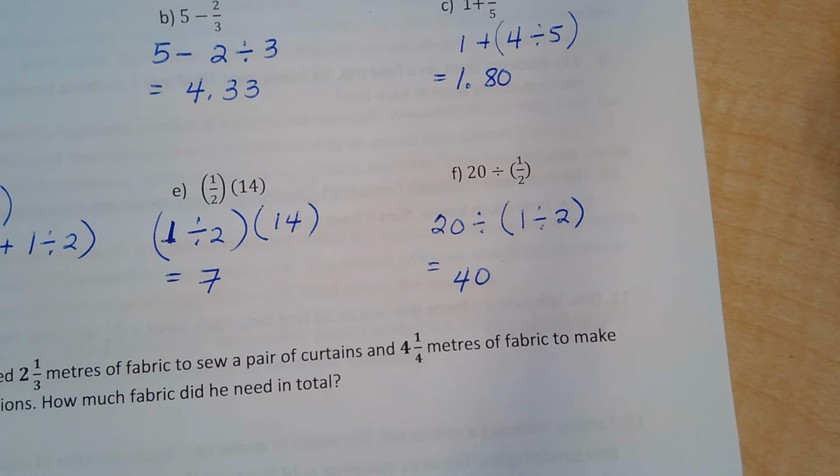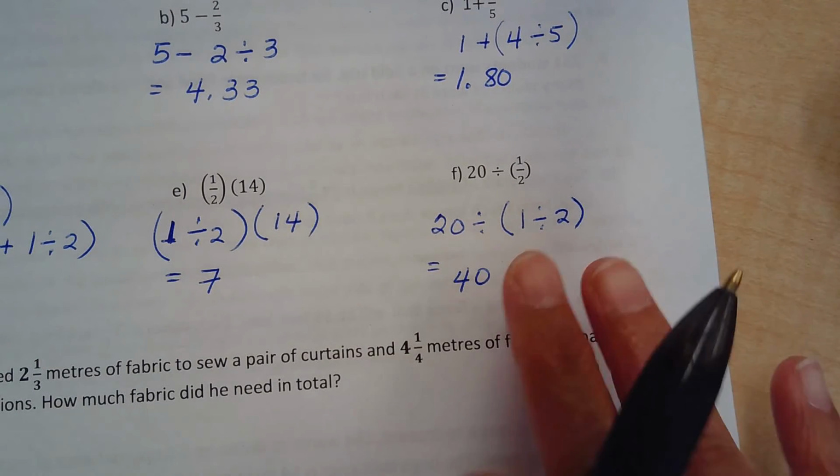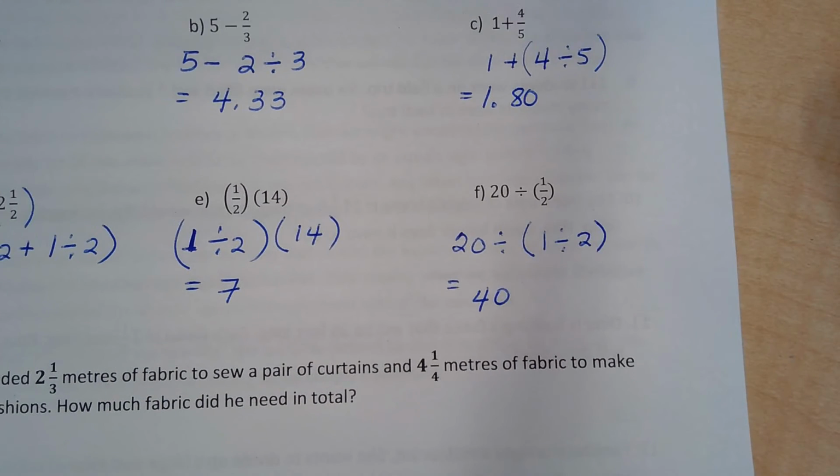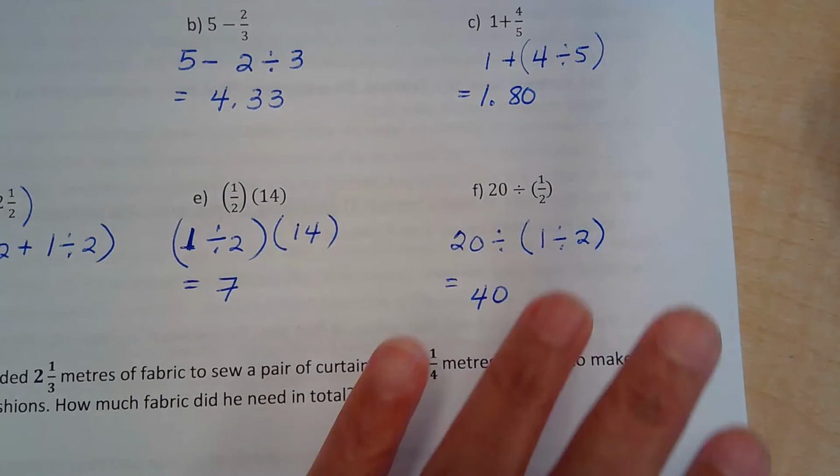How many pieces would you get? 40. Because every single one got cut in half, so those 20 becomes 40. That's the reason why. I don't want you to think about the rule of multiplying the reciprocal, but that's basically what it is.